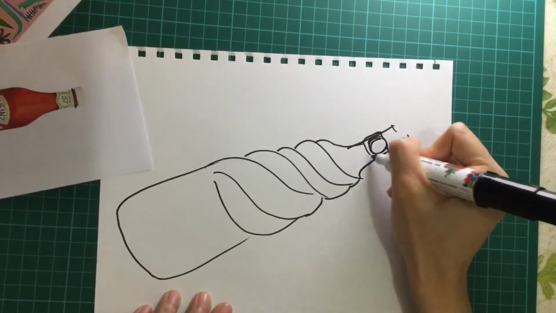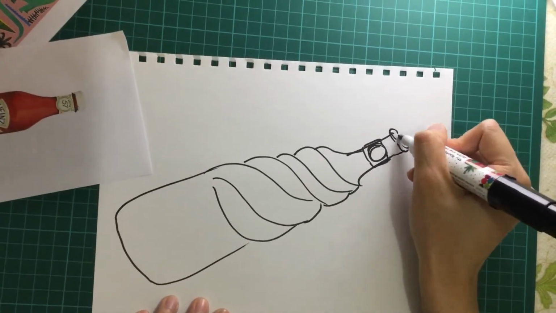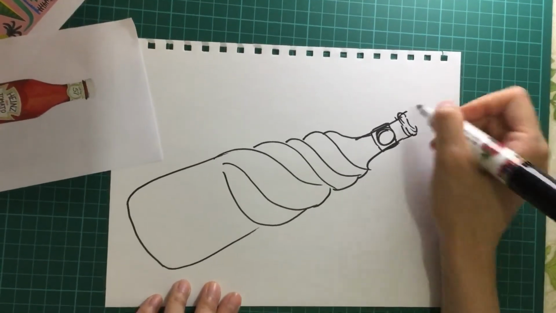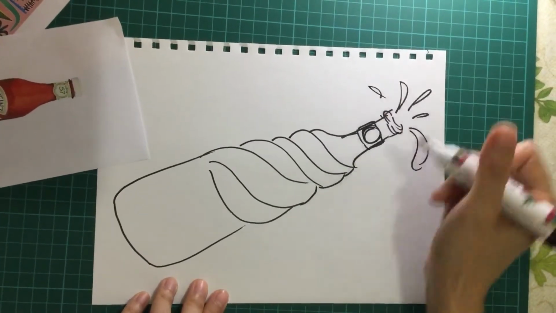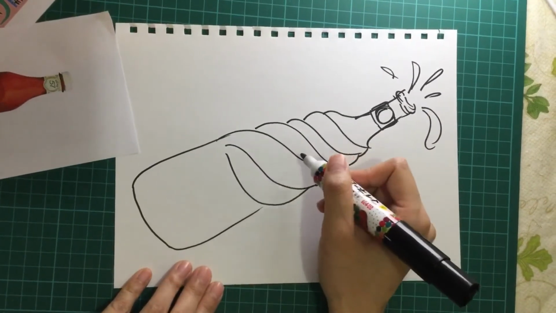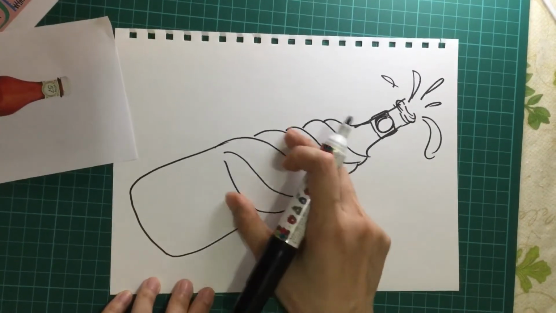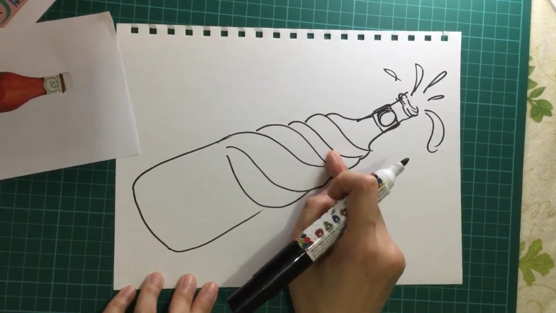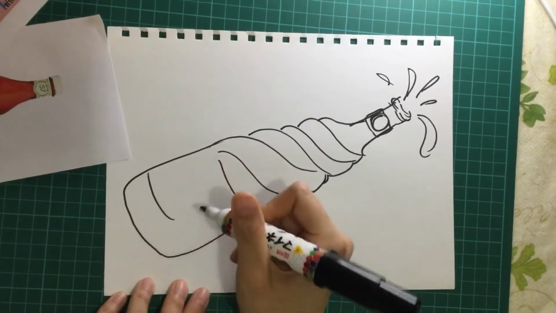So you don't need to think, oh, the proportion of the ketchup looks very different now, Miss Anne. It is very normal because now you are trying to transform it into a new form. So again, when you try to distort the shape of the ketchup, you also need to illustrate the details of it.